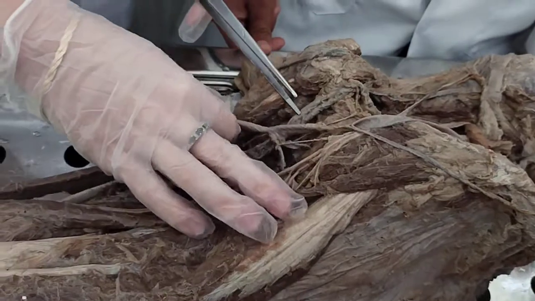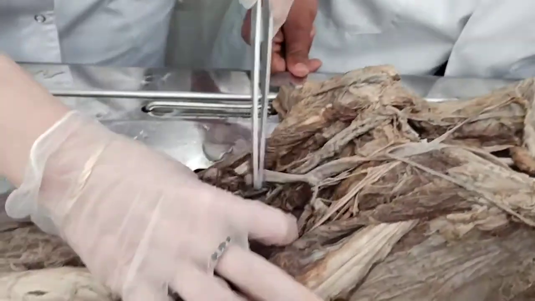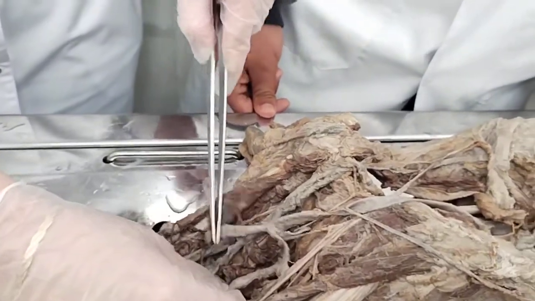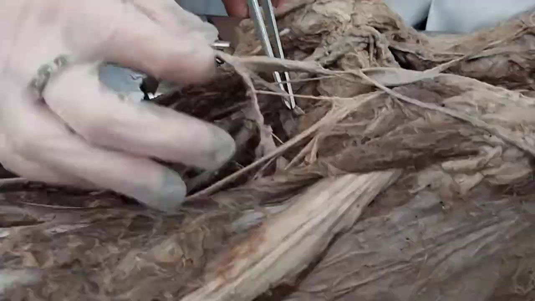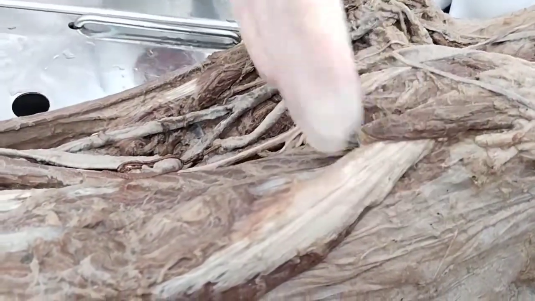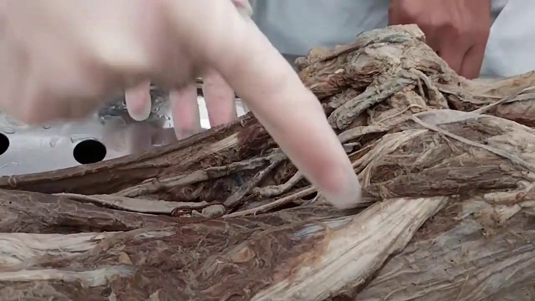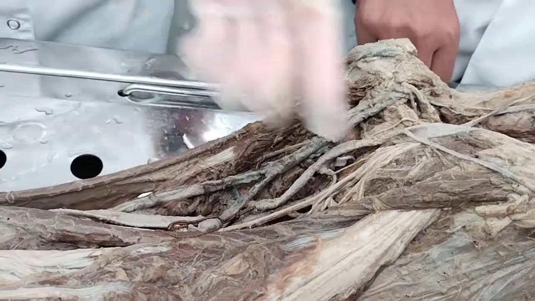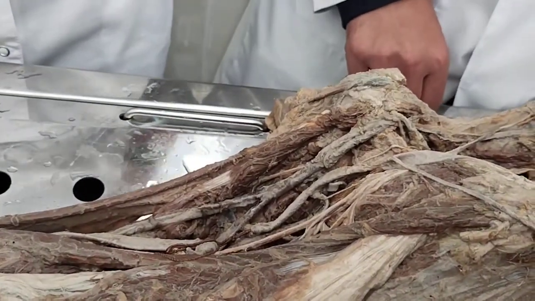The other is medial circumflex femoral artery. Usually they arise on the same level. Here, probably this one. It goes medially. It also surrounds the surgical neck of the femur. They form anastomosis with each other, and they supply the hip joint, medial circumflex femoral artery.